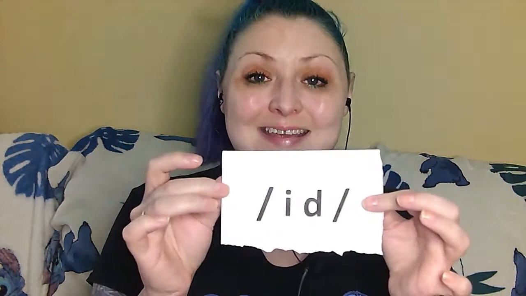Now it's very easy to know when to use the id sound. And this is when the word, the verb that you are using in its infinitive state ends in either a T, for example, want, or a D, for example, need.